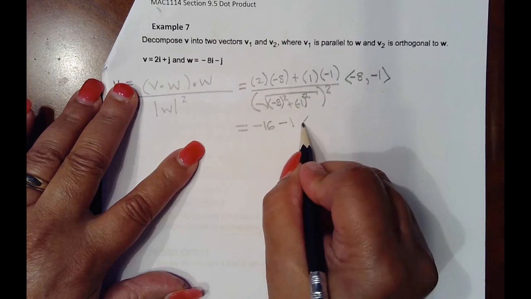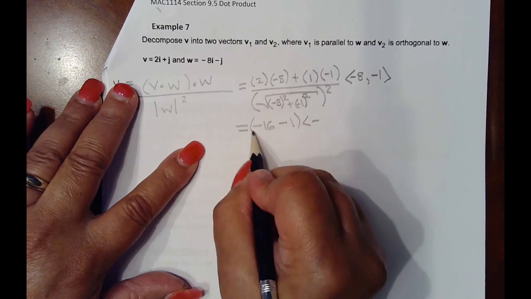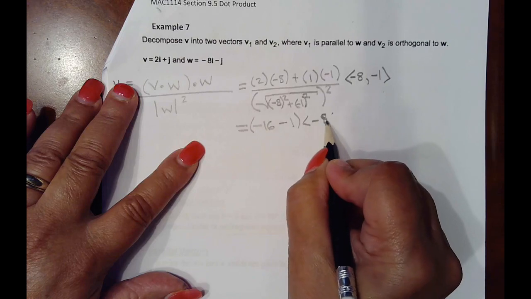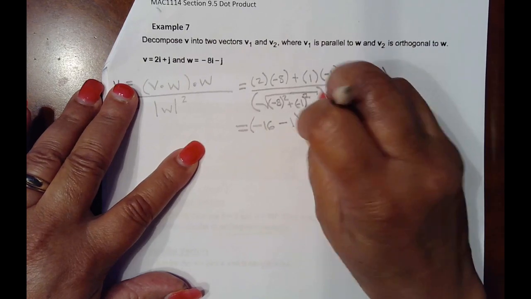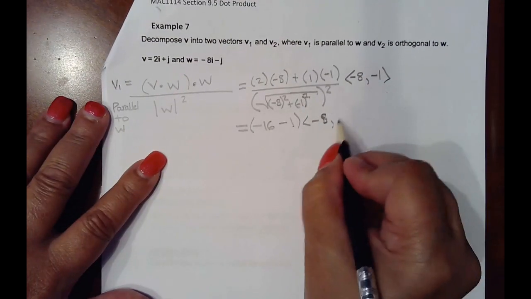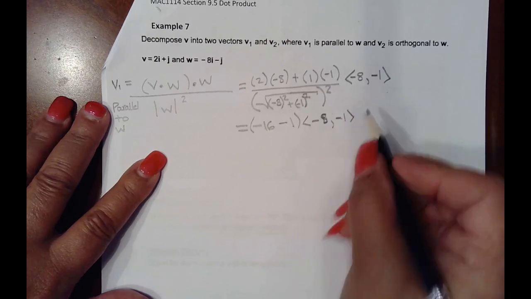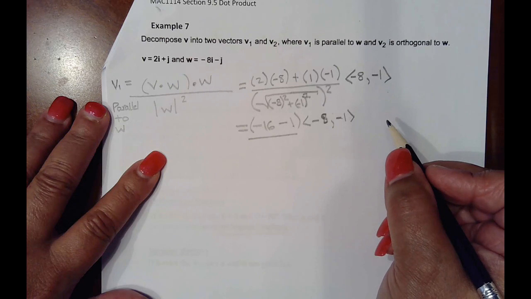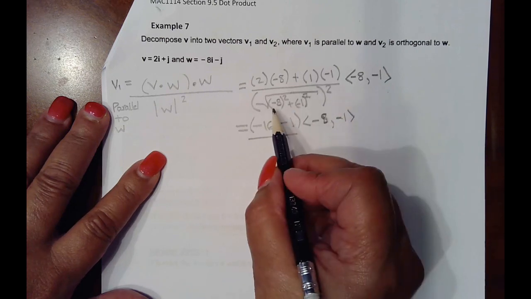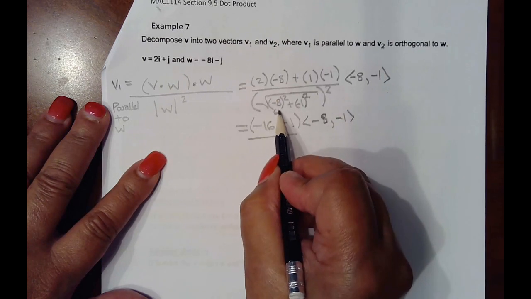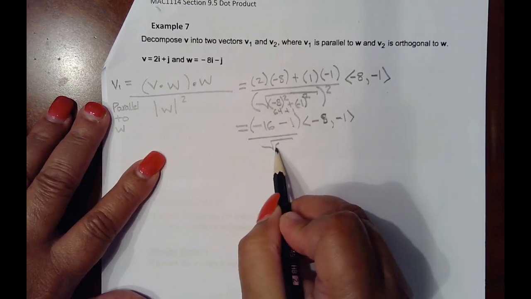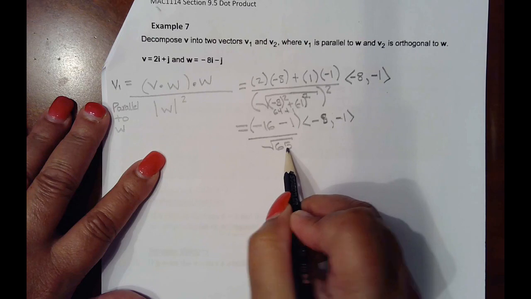multiplying that by the vector -8, -1. Okay, down here at the bottom, we have 64 plus 1, so we have the square root of 65 down here at the bottom.